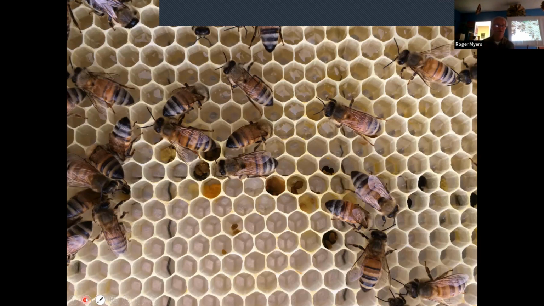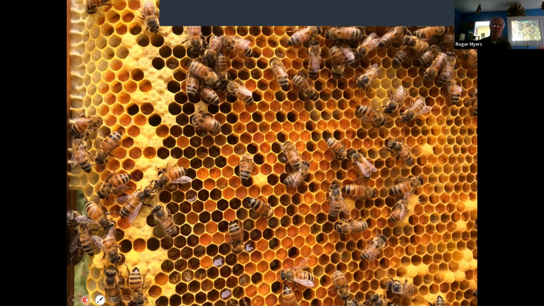There's some nectar on this frame that's shiny. The dull stuff, yellow, brown, is pollen that they're storing in the cells. And when they've got lots of it, that's what it looks like. Lots of orange pollen, a little bit of nectar, last of the brood. So they're backfilling. We would call this backfilling.